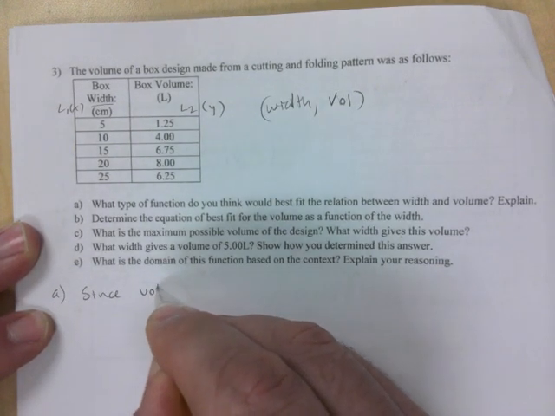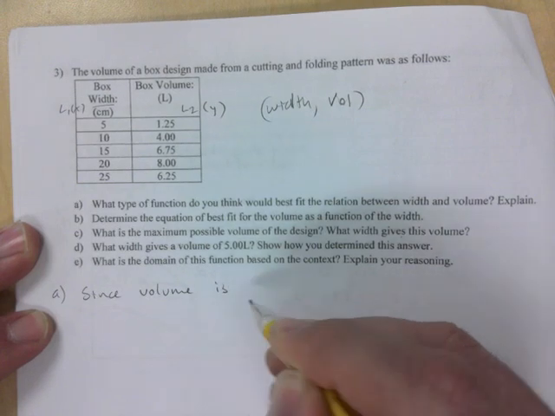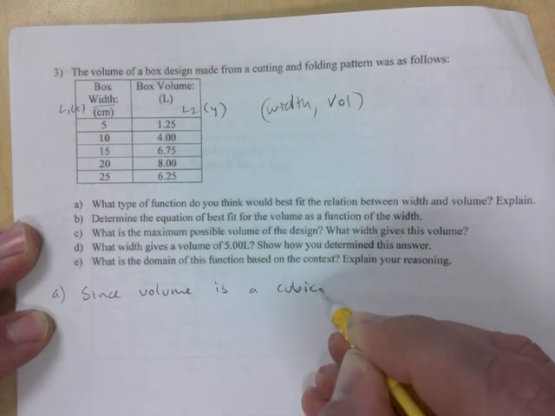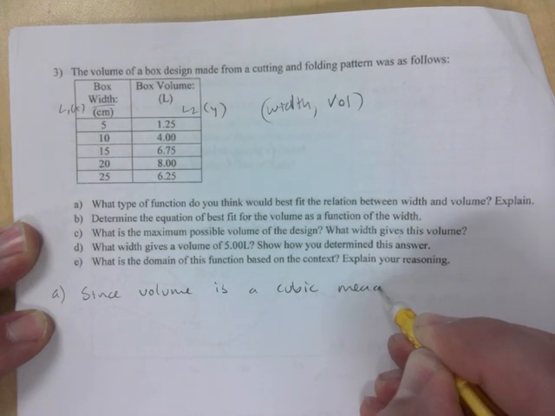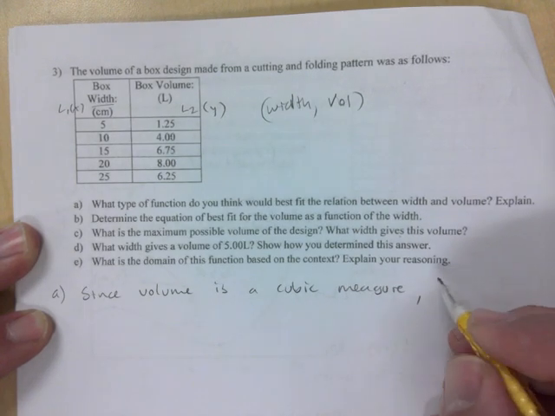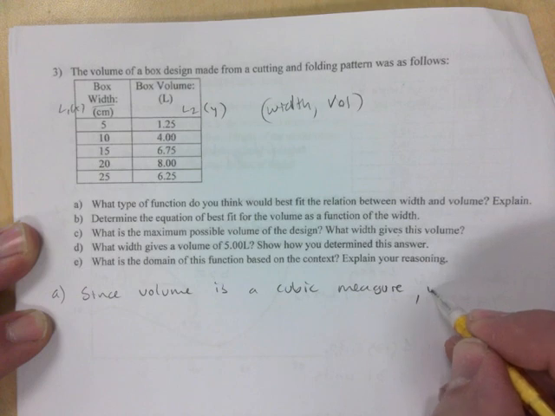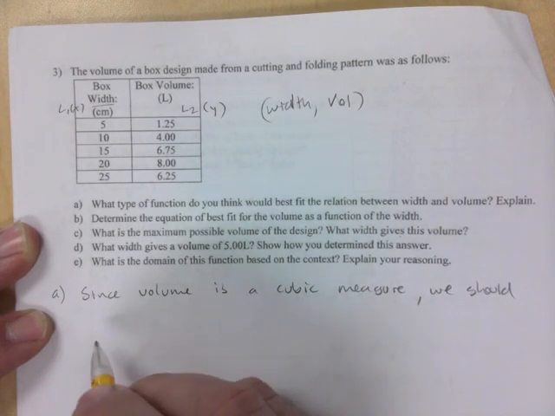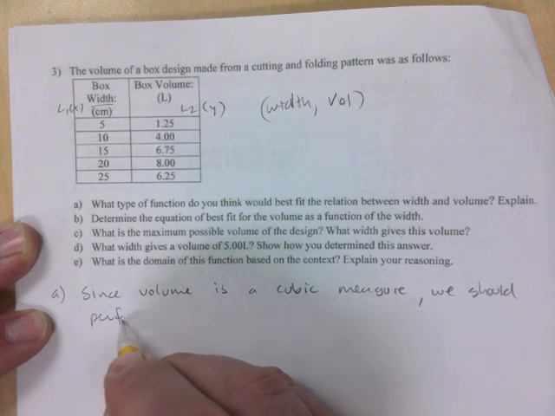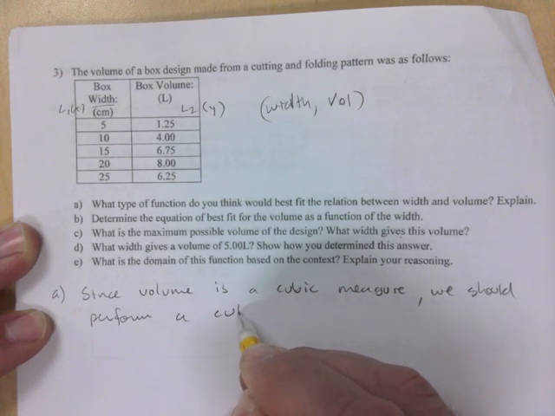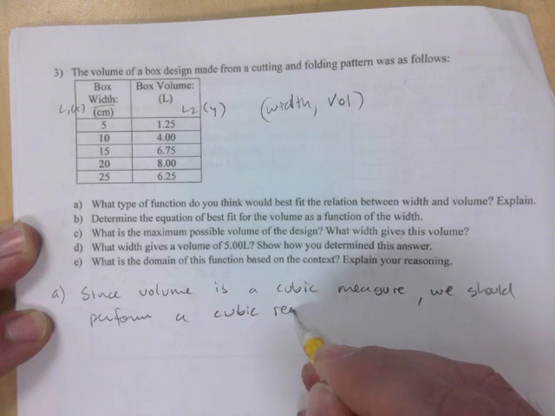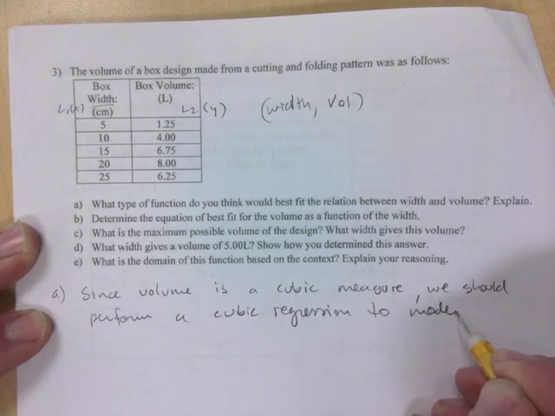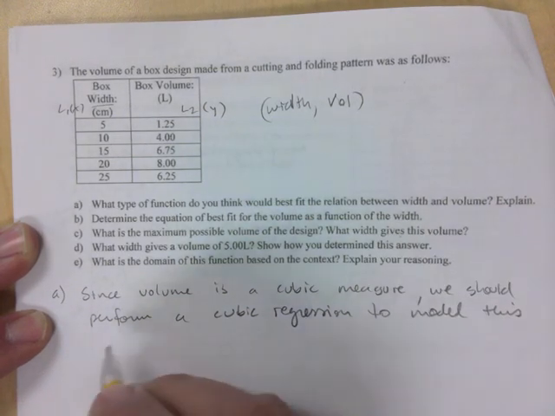Since volume is a cubic measure, we should perform a cubic regression to model this relationship.